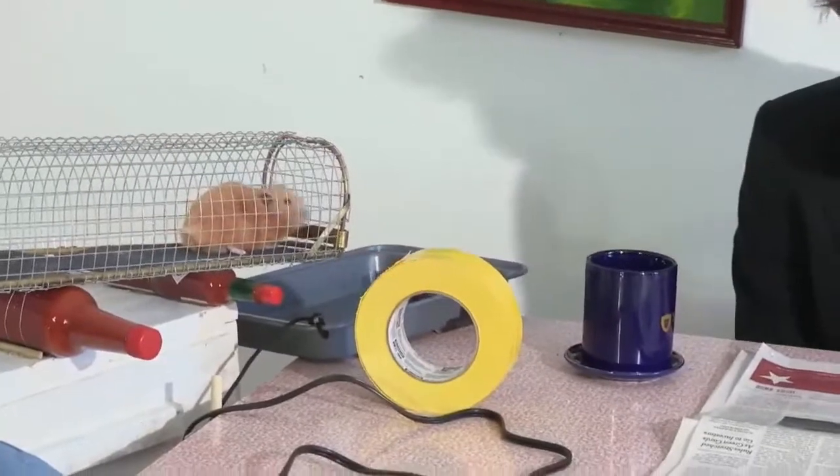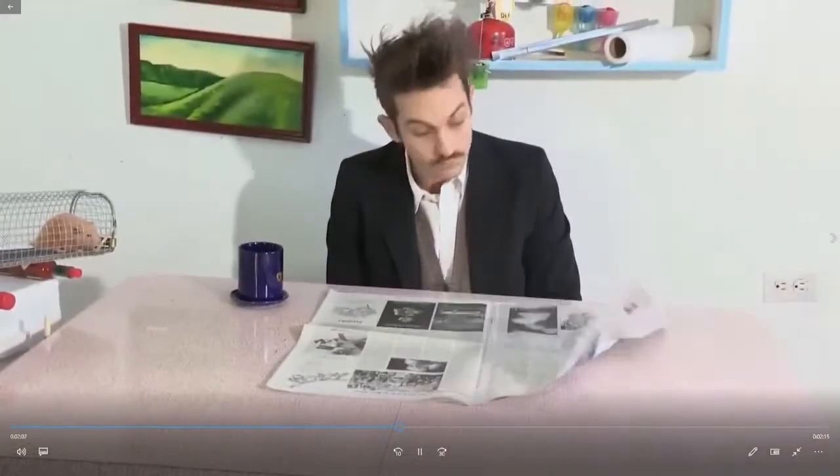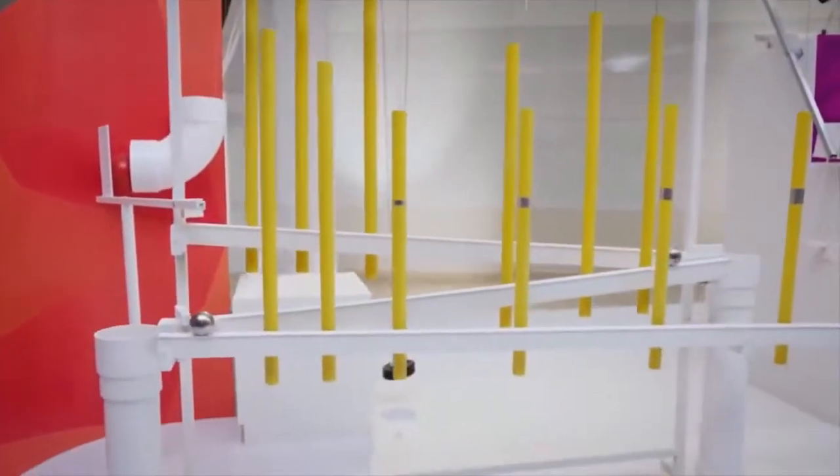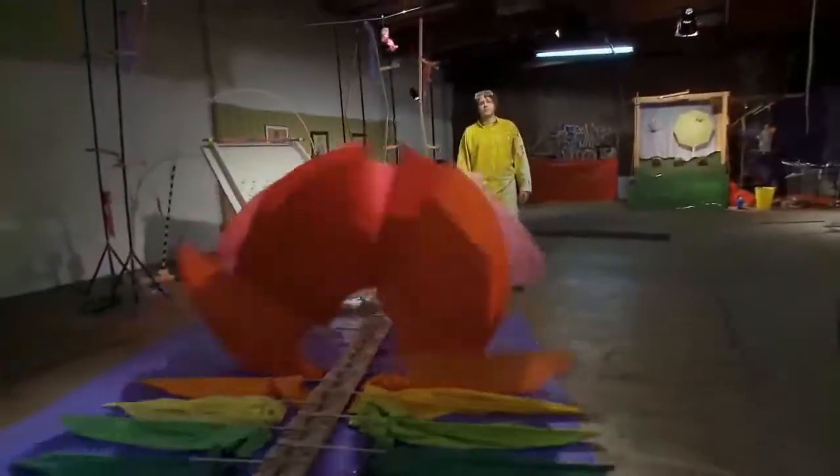Rube Goldberg: doing something simple in a very complicated way that is not necessary. It's a goofy, gadgety, glorious sight to behold.